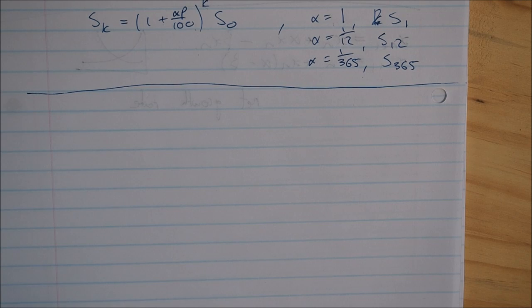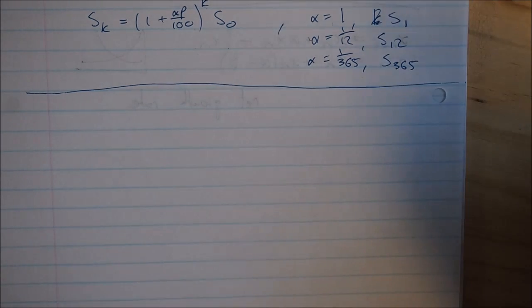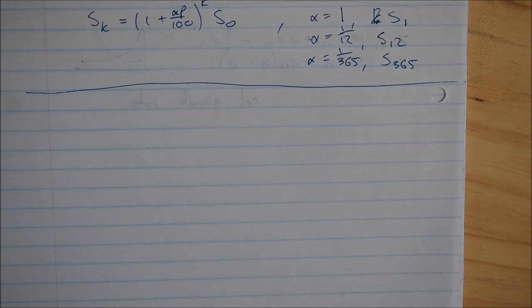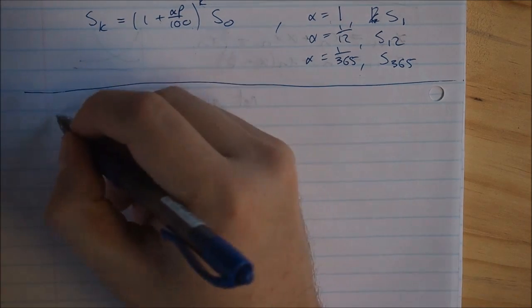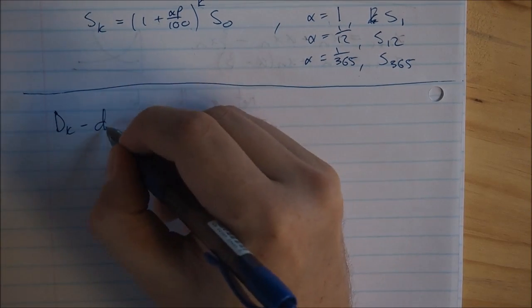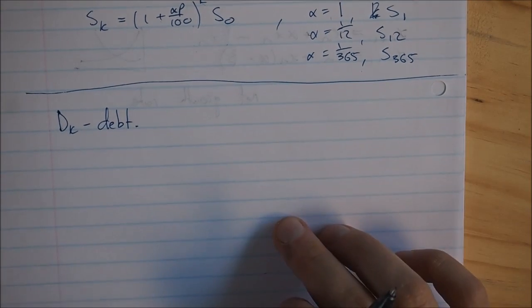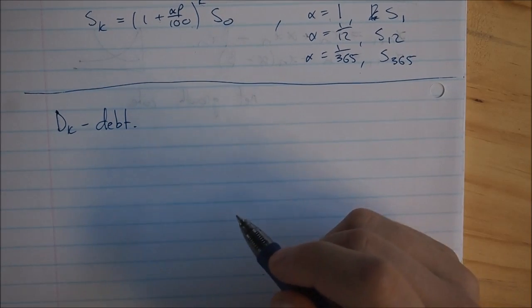So suppose that compound interest of p% is charged on the outstanding debt of a loan, and suppose the conversion period is the same fraction alpha of the year as the period between repayments. So if you're compounding your interest monthly, then you'll also make a repayment monthly. We let dk be the debt. So dk is how much is outstanding. If I borrow R1 million, then initially my debt is R1 million.